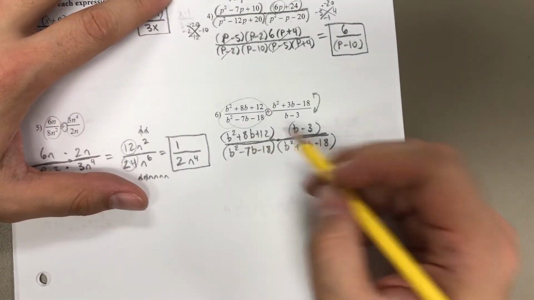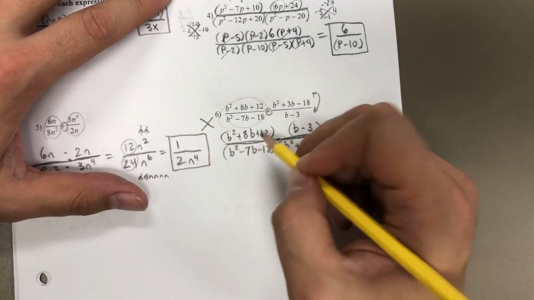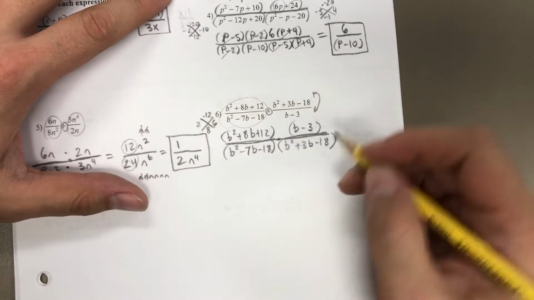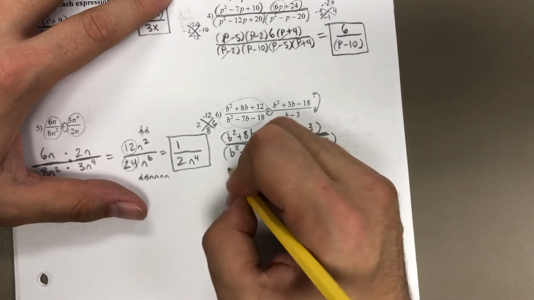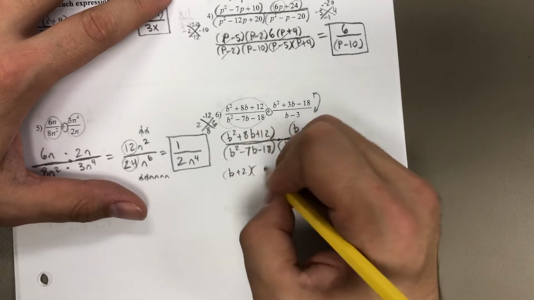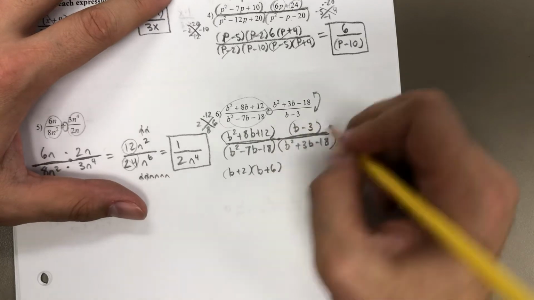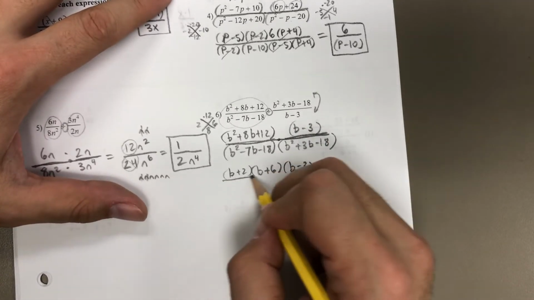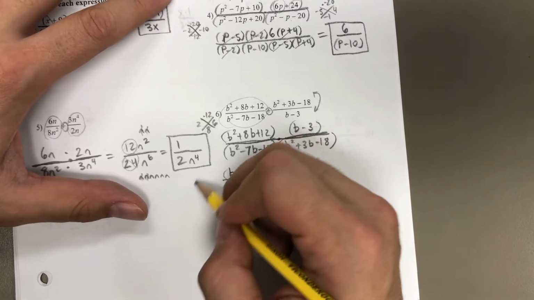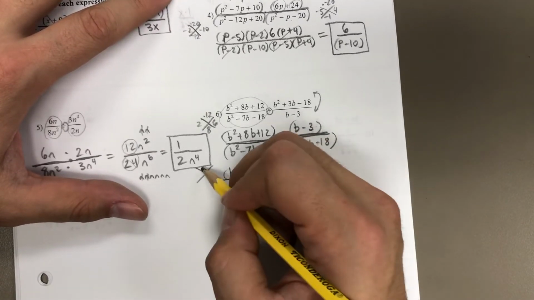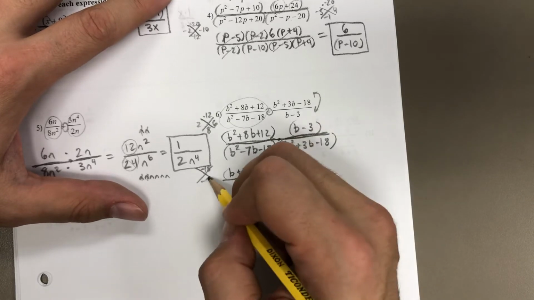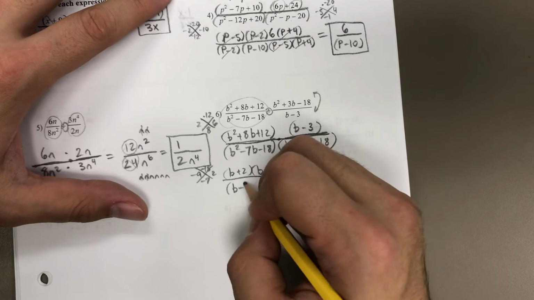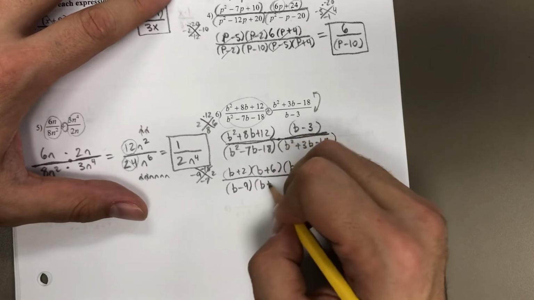So let's use the x method on all these. For this one, I need numbers that multiply together to be 12 and add together to be 8. That's going to be 2 and 6. So this top part factors so that it's b plus 2, b plus 6. And then we have that other factor in the top also, b minus 3, just from earlier. And then in the bottom, I need numbers that multiply together to be negative 18 and add together to be negative 7. So that's going to be negative 9 and positive 2. So I get b minus 9, b plus 2.